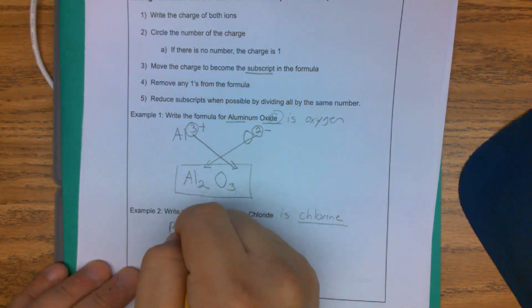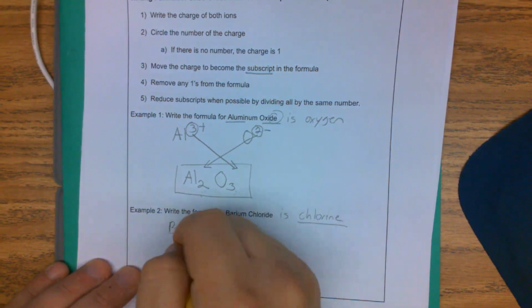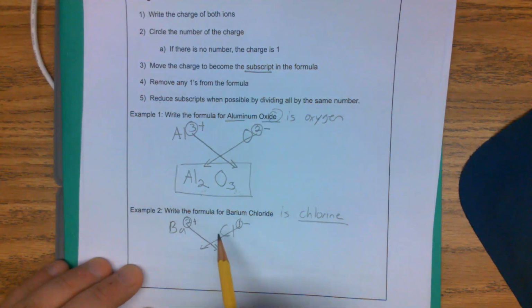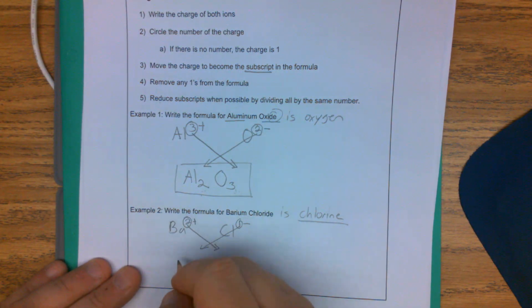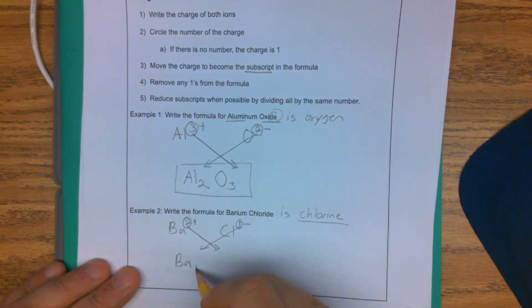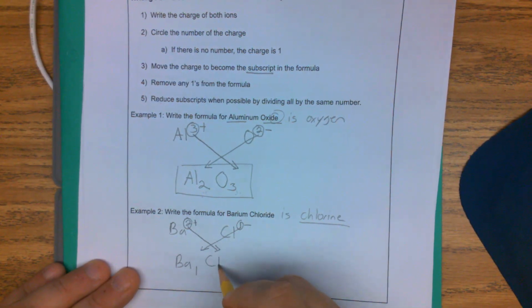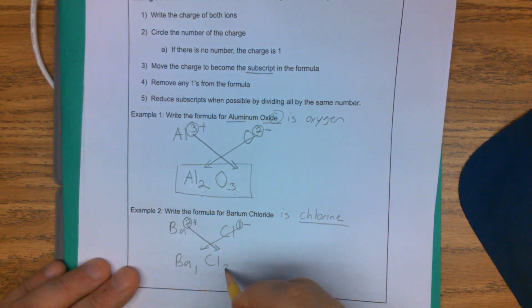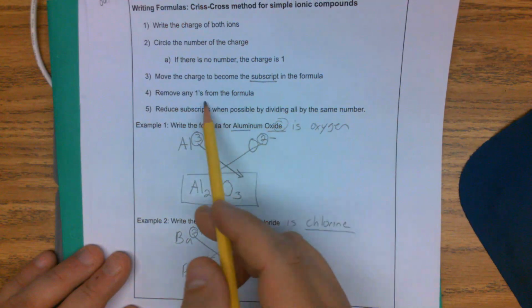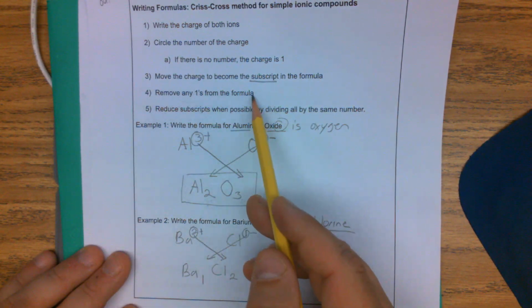Okay. We're going to circle our charges and then do our crisscross. So the way that we write this out, the 1 is going to come down next to the Ba, and then for Cl, the 2 is going to come down next to the Cl. All right, so let's look at our rules. Here they say remove any 1s from the formula.